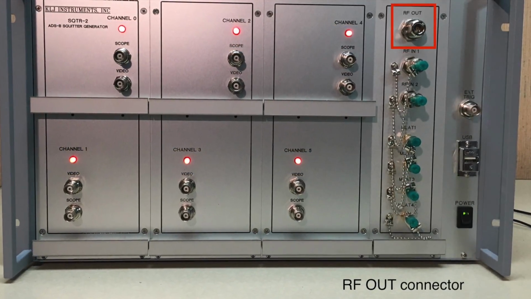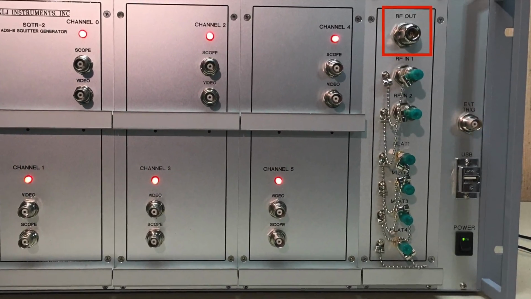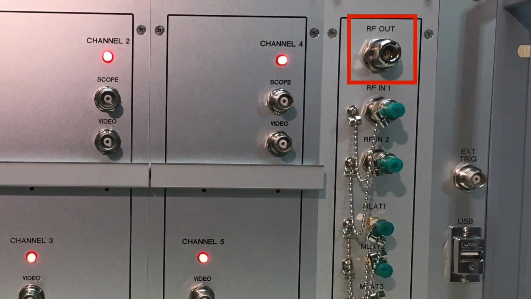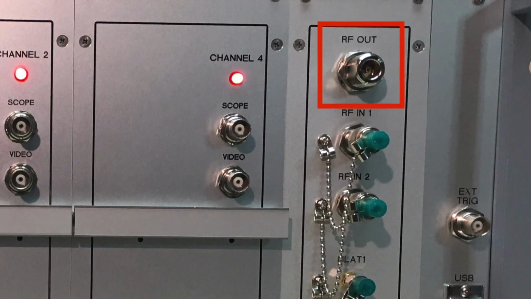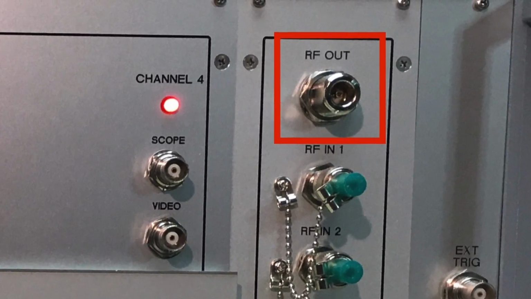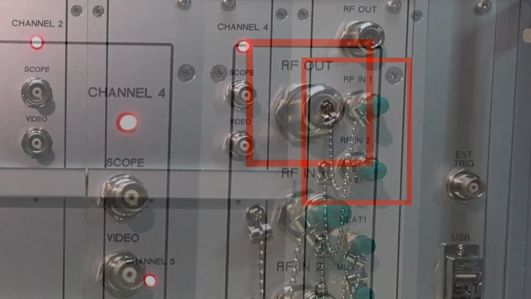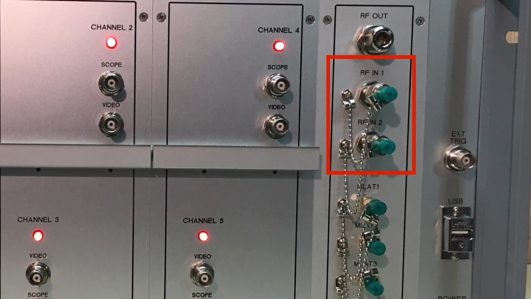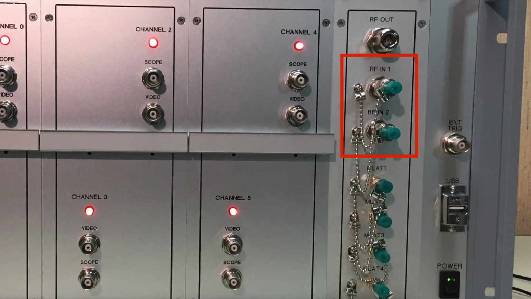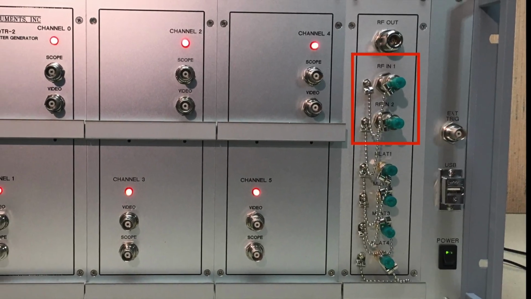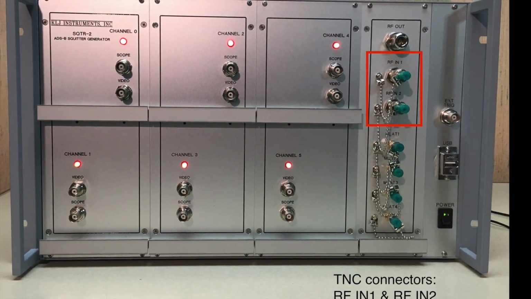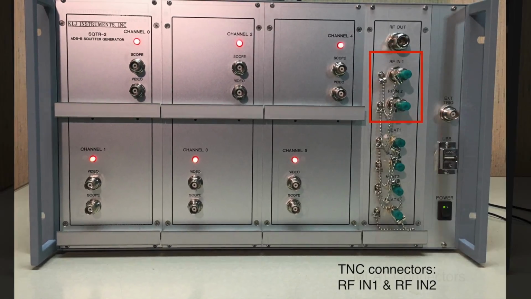To the right of the 6 transmit channels is the RF out connector. For several of the operating modes, the RF signals from all 6 channels are internally combined and output at this Type-N connector. Immediately below the RF out connector are 2 TNC connectors labeled RF-In1 and RF-In2. External RF sources that are connected to these 2 inputs will be summed with the 6 internal channels.